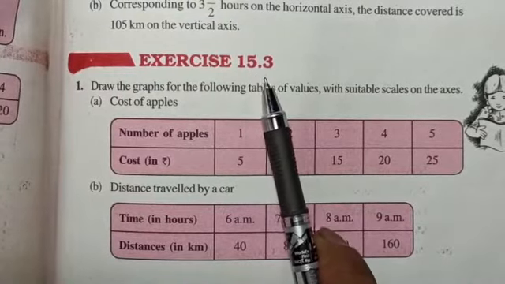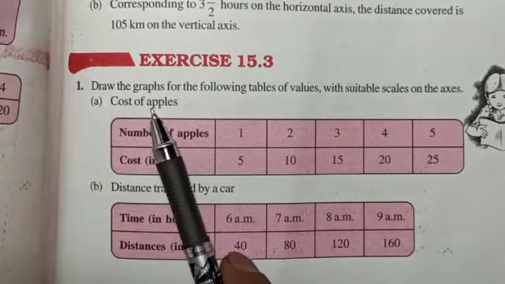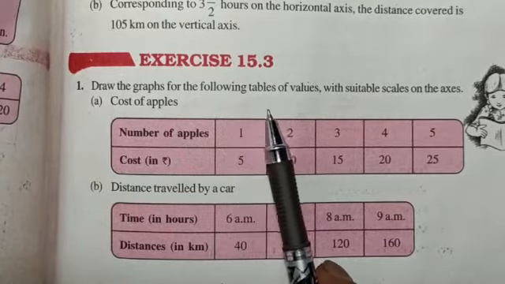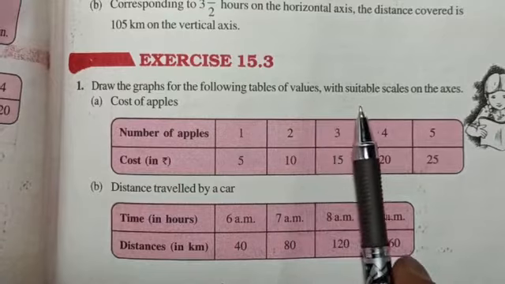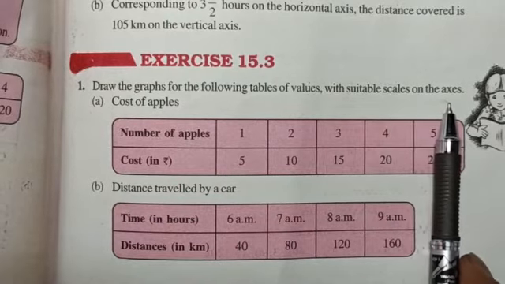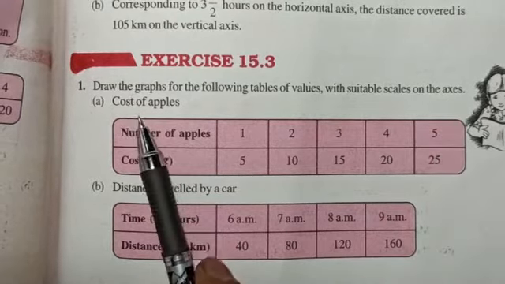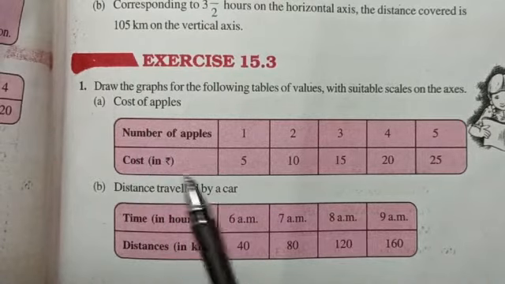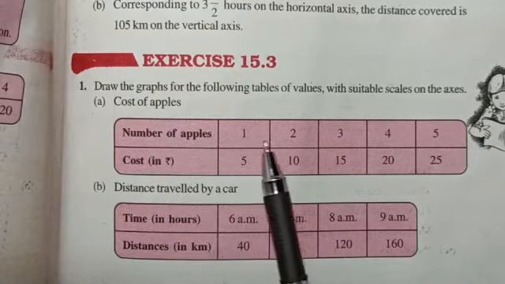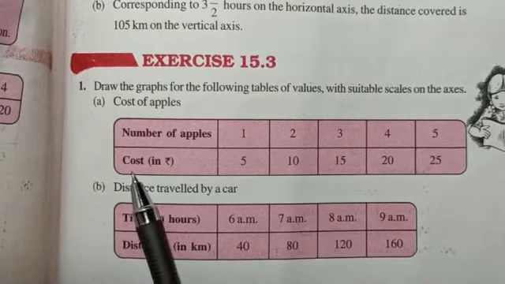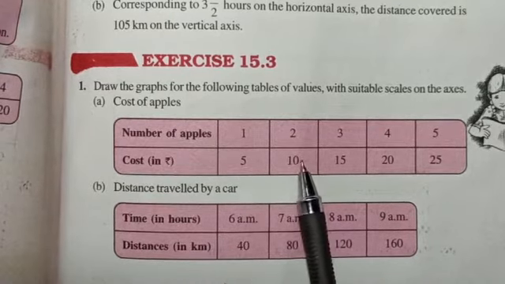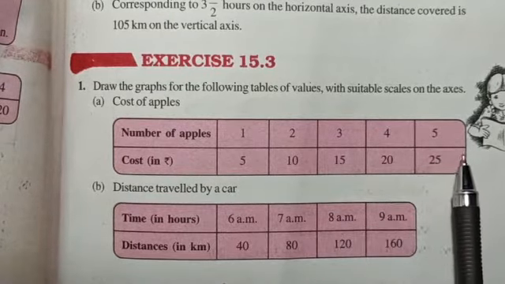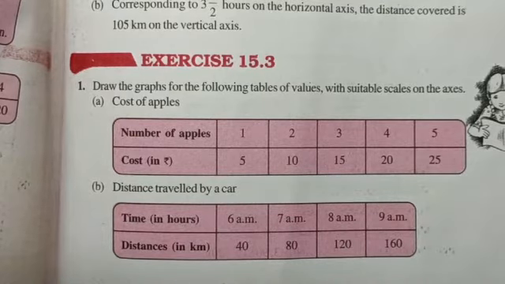Exercise 15.3, question number 1. Draw the graph for the following tables of values with suitable scales on the axis. A. Cost of apple, and this table is given. Number of apples are 1, 2, 3, 4, 5, and their costs in rupees are 5, 10, 15, 20, 25. Now let's draw this graph.